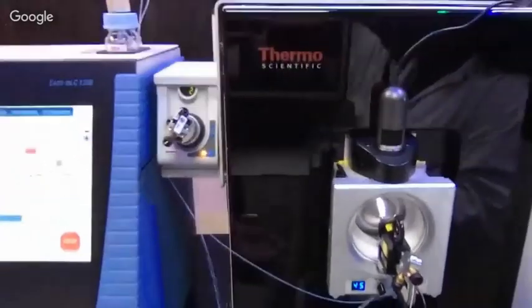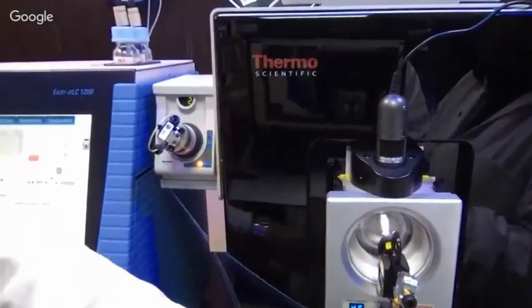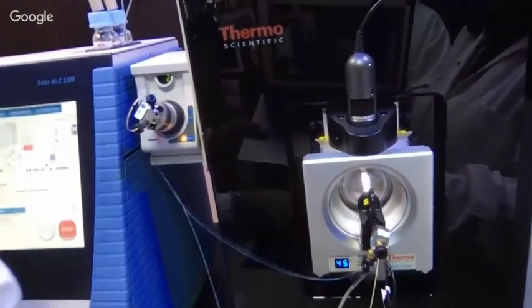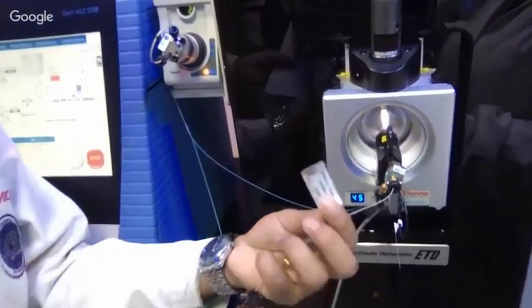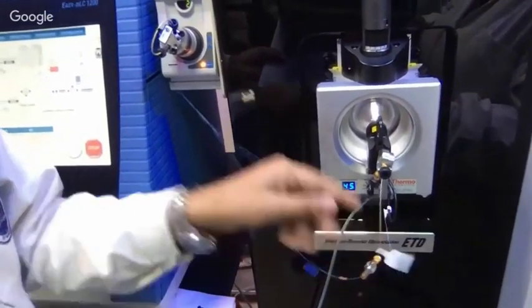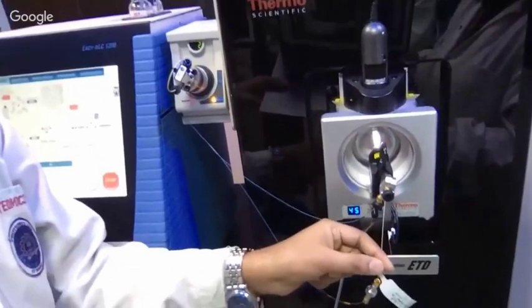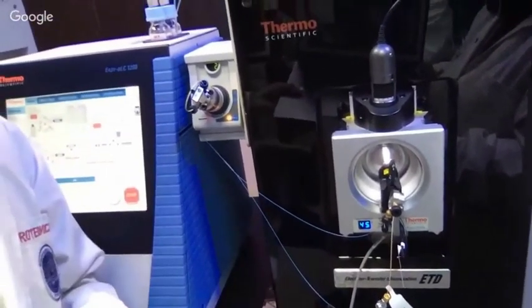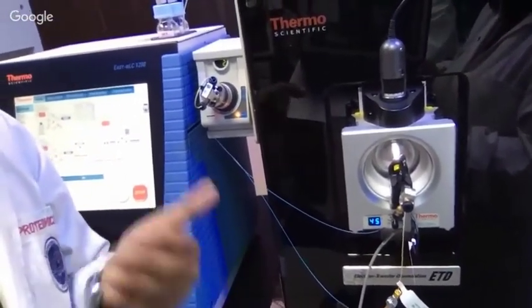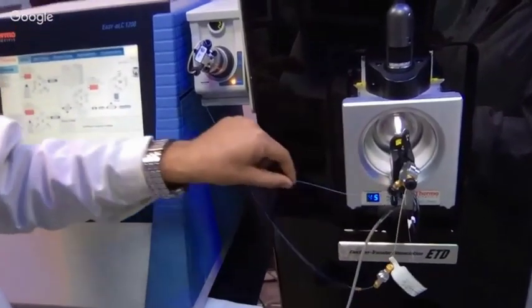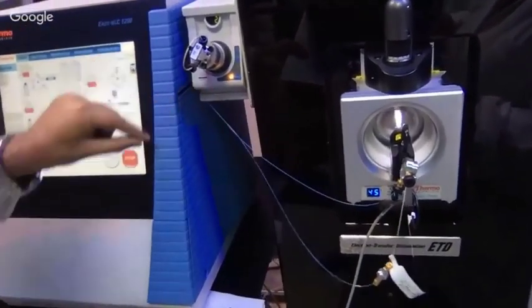Now here you can see these tubes. This one tube is coming through the nano LC, and then it will go through this. This is one column. Here you can see there are two columns: one is this pre-column and the second is the analytical column. The main function of the pre-column is to desalt and clean your sample. If there is anything contaminated, it will go from here into the waste. You can see this tube, which will go into waste.